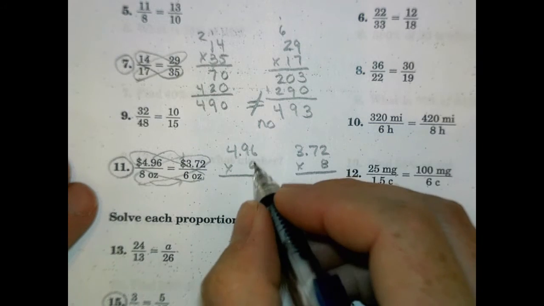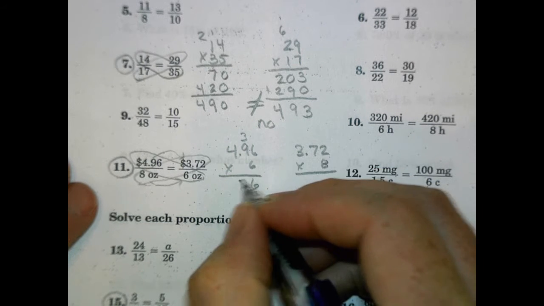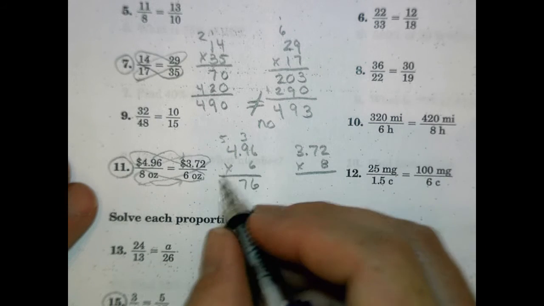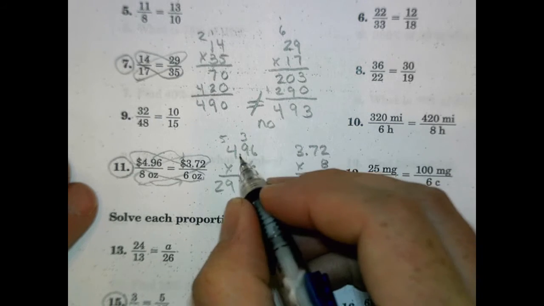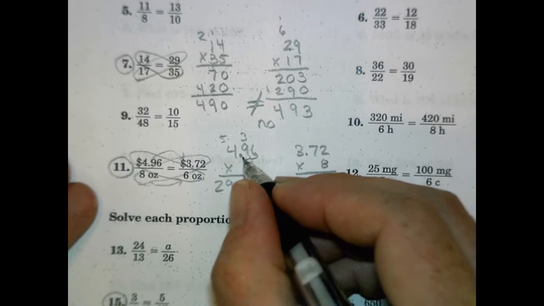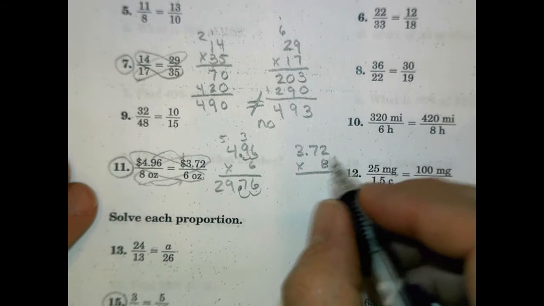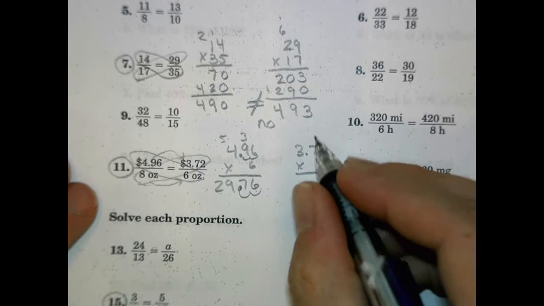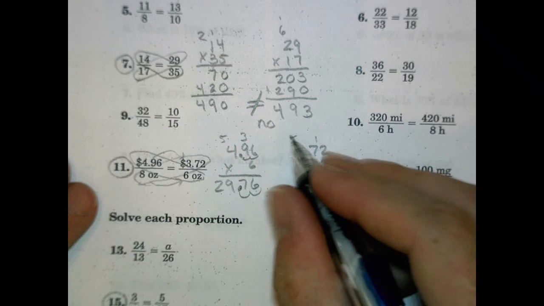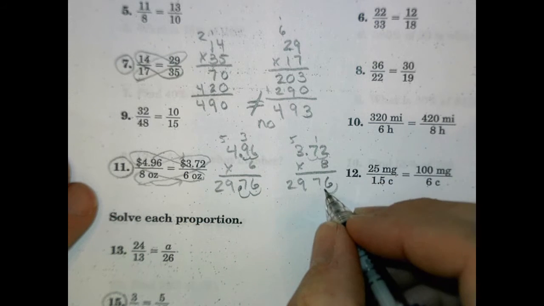So 6 times 6 is 36. 9 times 6 is 54. Plus 3 is 57. 6 times 4 is 24. Plus 5 is 29. I can see up here in my equation I have 2 behind the decimal. So I'm going to need to hop 1, 2, put a decimal point there. 8 times 2 is 16. Carry the 1. 56 plus 1 is 57. 24 plus 5 is 29. Again, I have 2 digits behind the decimal, so I'll hop here 2 places.